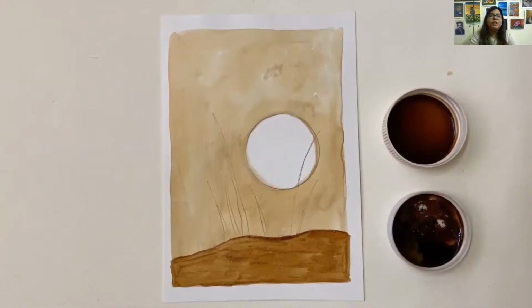Everybody get the land portion colored first. Which coffee container are we using? We are using the coffee container in which there is lots of coffee, less water. Again and again I'm repeating so that nobody makes a mistake. Use the thickest brush you have and get it done. Get the land portion colored like this.